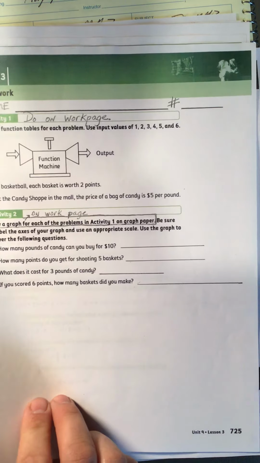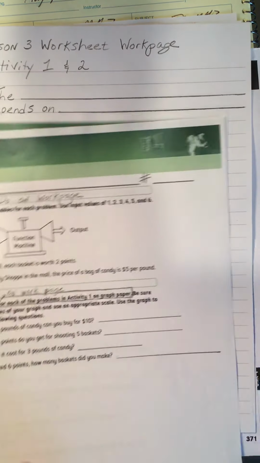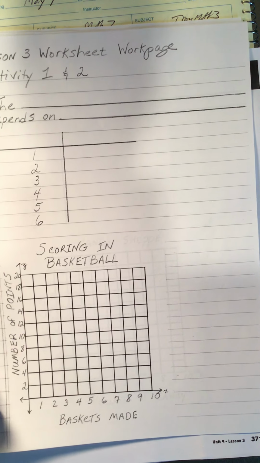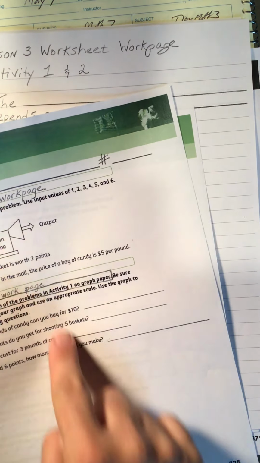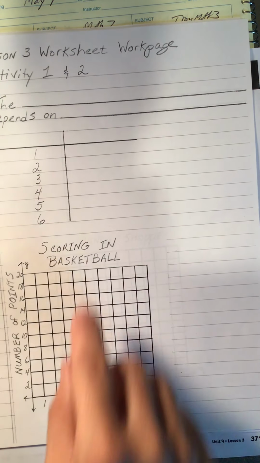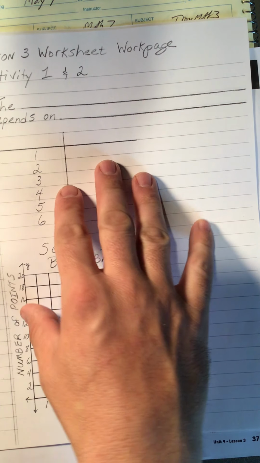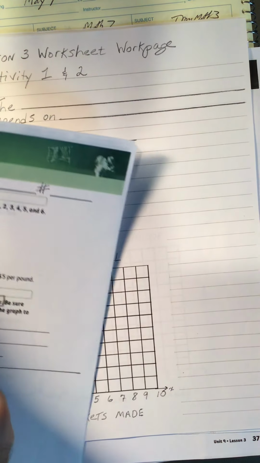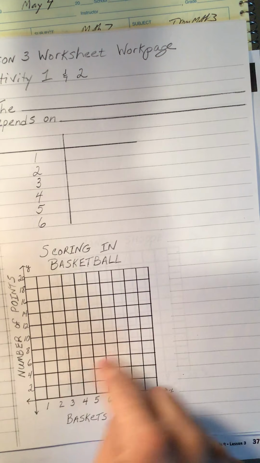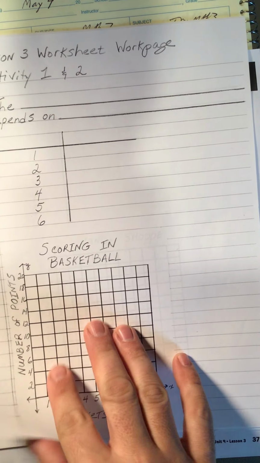Now you notice these say on work page, so I did send you a little spot to put activity 1 and 2, so everything on this first page, you will draw the graph on the next page. Okay. The first one here, it says create a function table, so it's got the table made for you. You fill out the sentence, you make your graph. You can do it all on the work page.